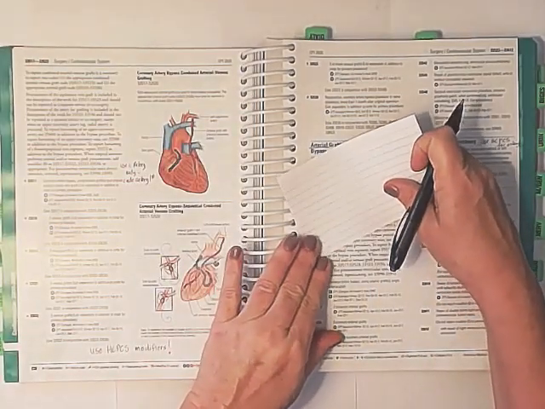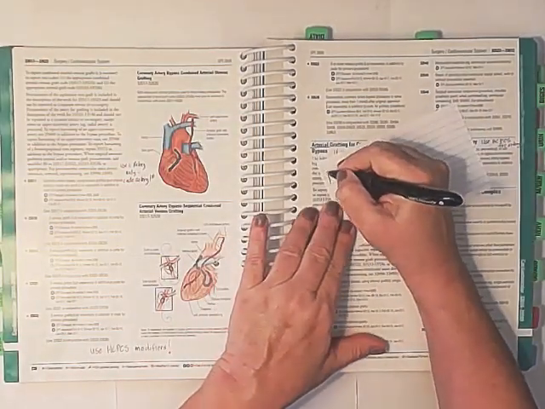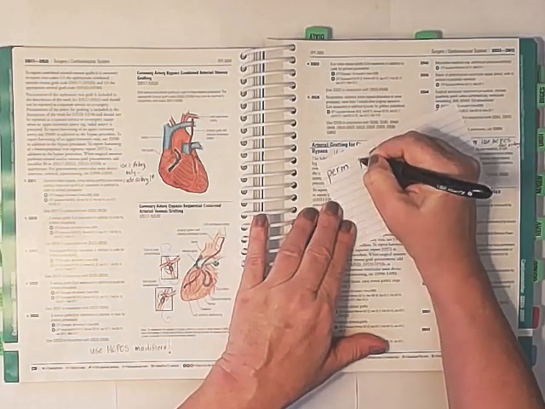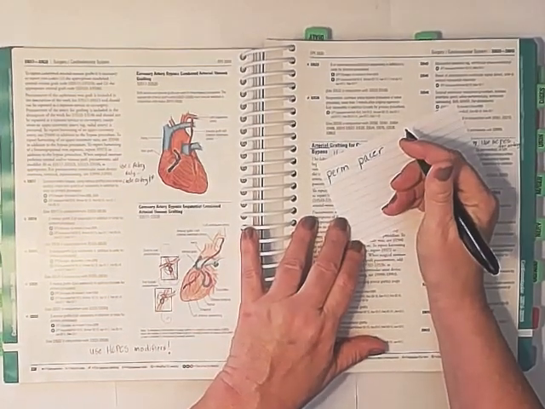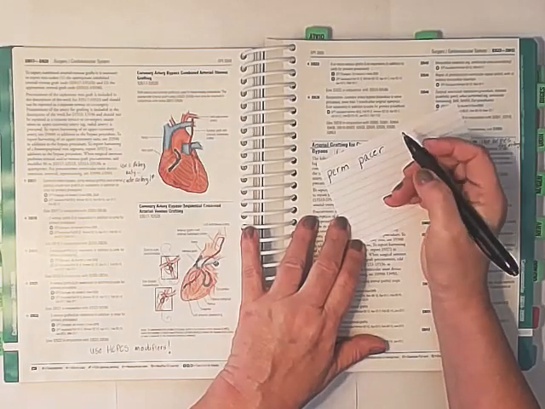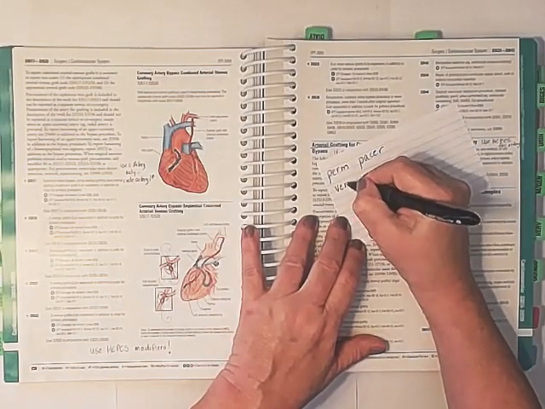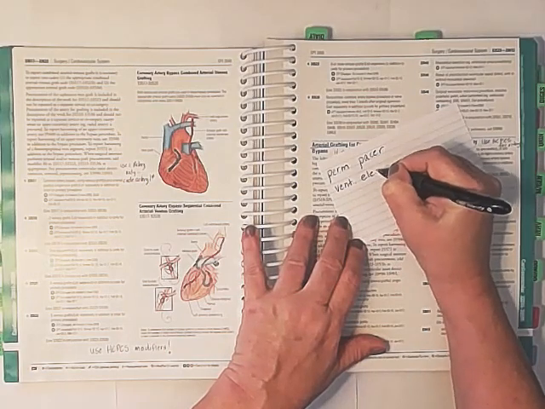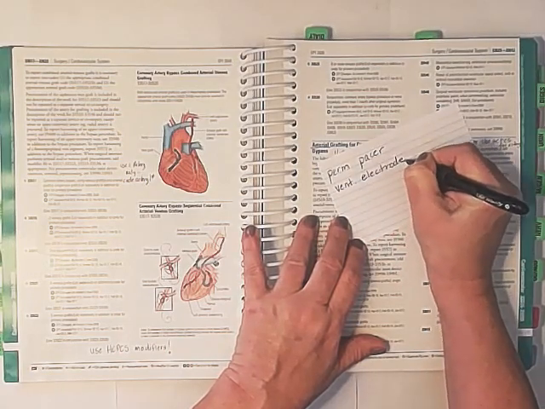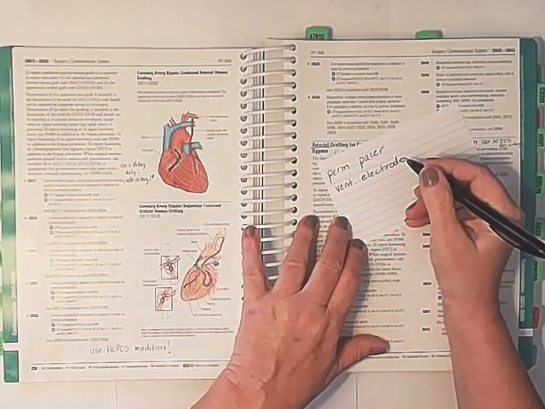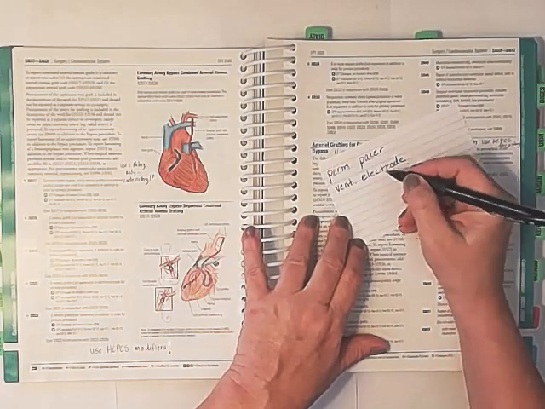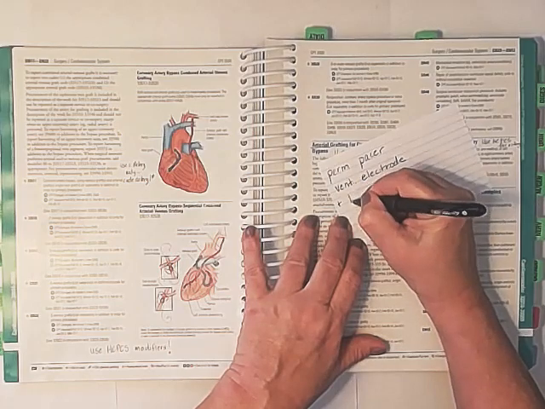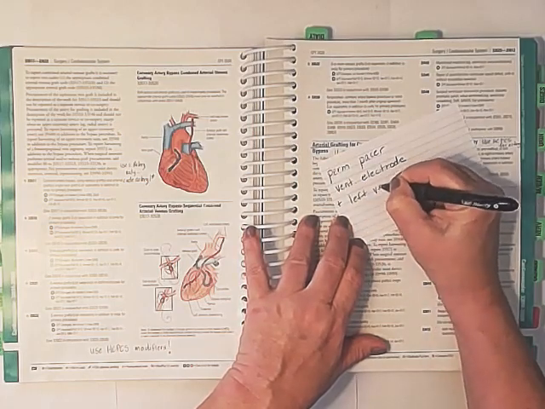Let's see. Patient underwent insertion of permanent pacemaker. What do we know about it? Transvenous electrode ventricular. So we have ventricular electrode. What else do we know? Additional electrode was inserted in the left. So we have plus a left vent.